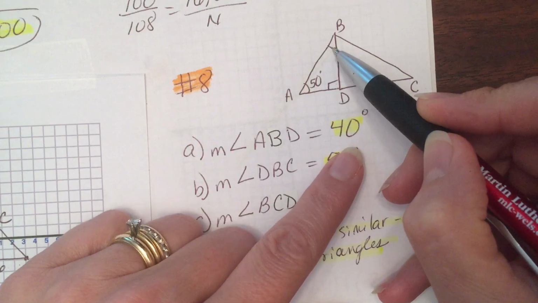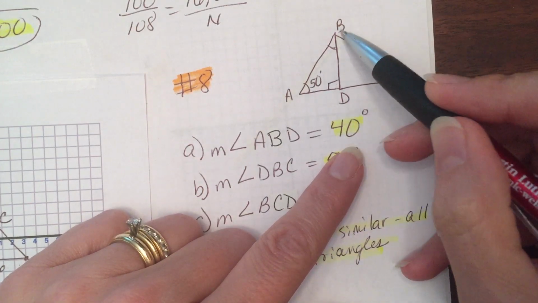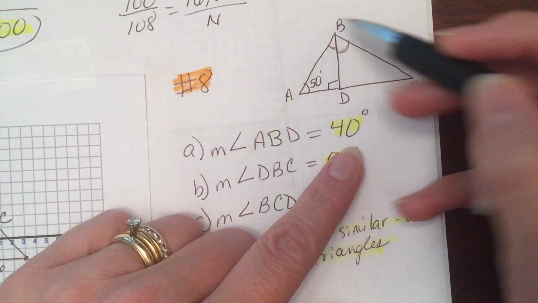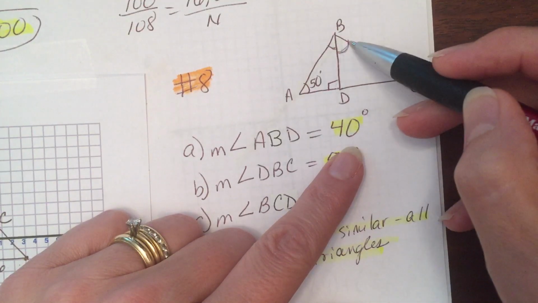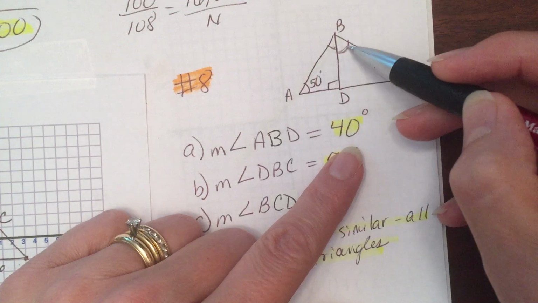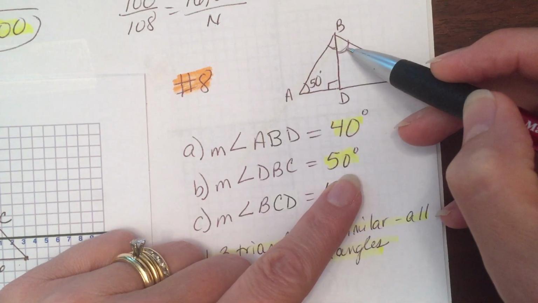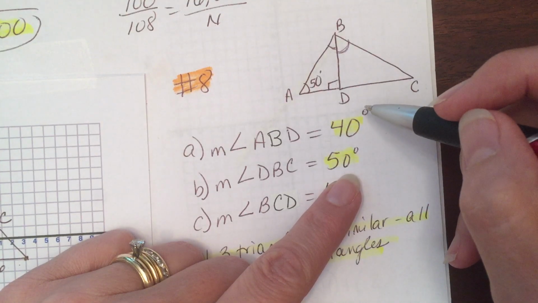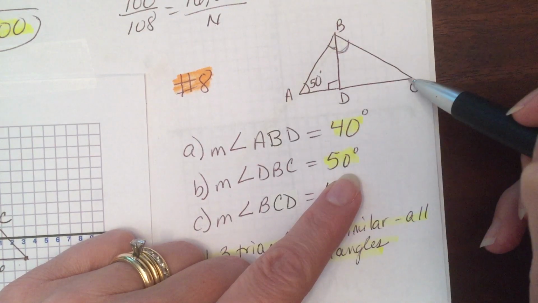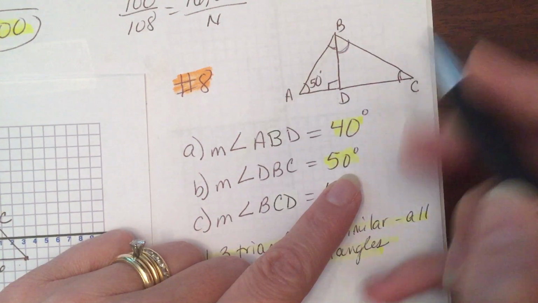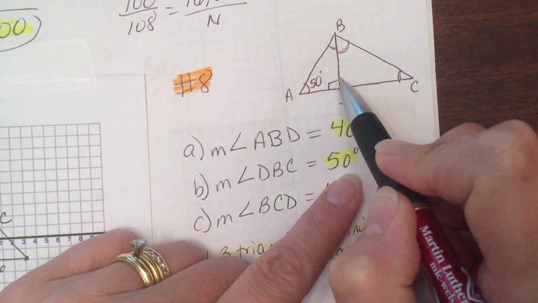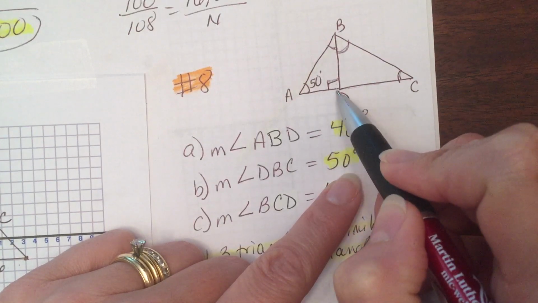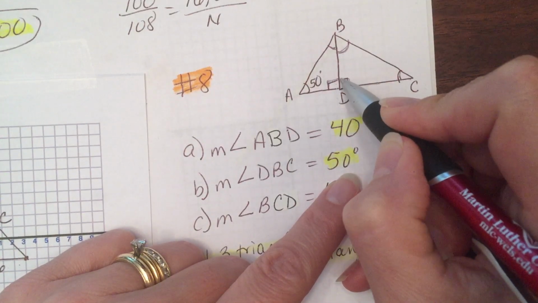Now they want us to find the measure of DBC, that's this one here, okay? Well, they told us in the instructions that angle ABC was a right angle, so this whole thing has to measure 90, and if this measures 40, this one has to measure 50, okay? So now I know this one's 50, and then they want us to find the measure of BCD, this one here. Okay, so this is a straight line here. If this angle here is a right angle, that measures 90. A straight line measures 180. 180 minus 90 is also 90, so this angle has to be a right angle as well.